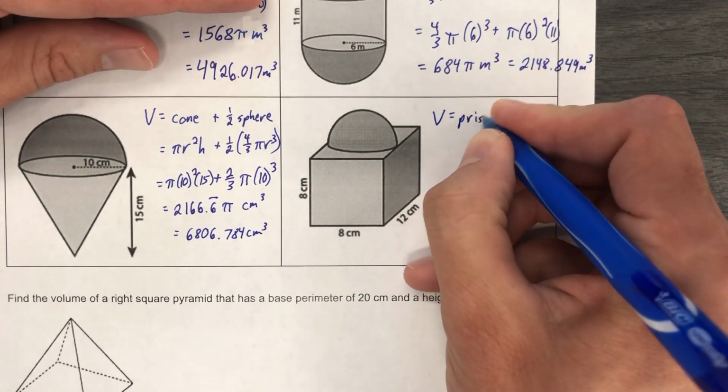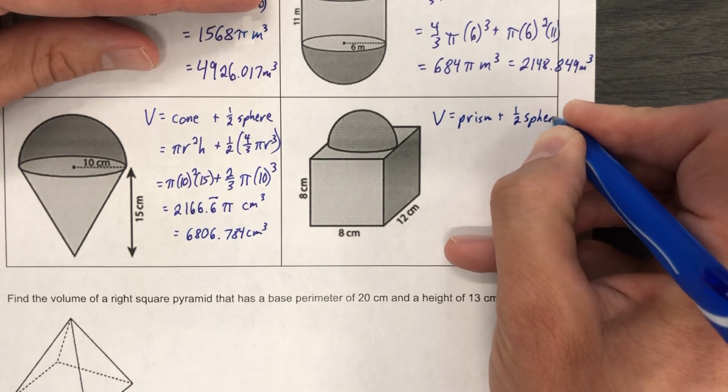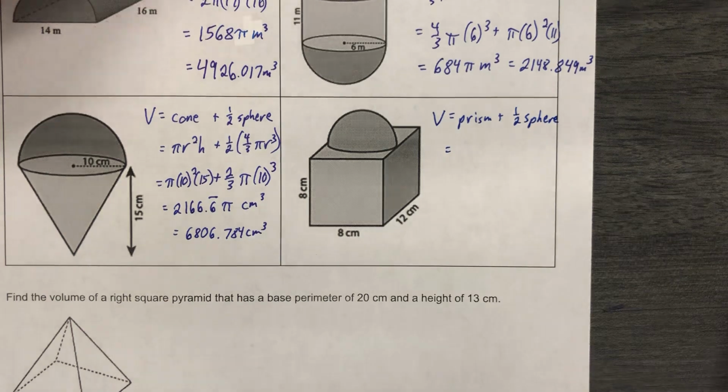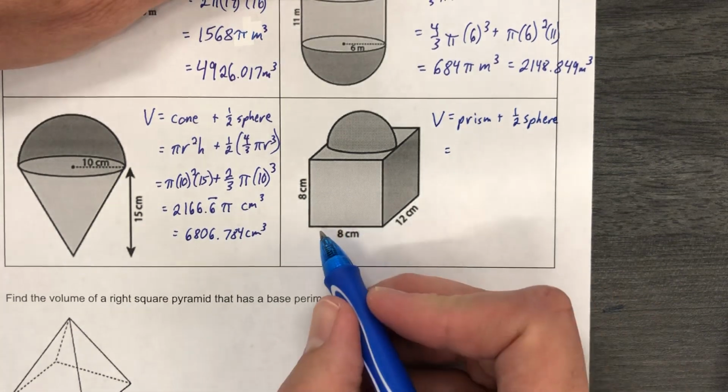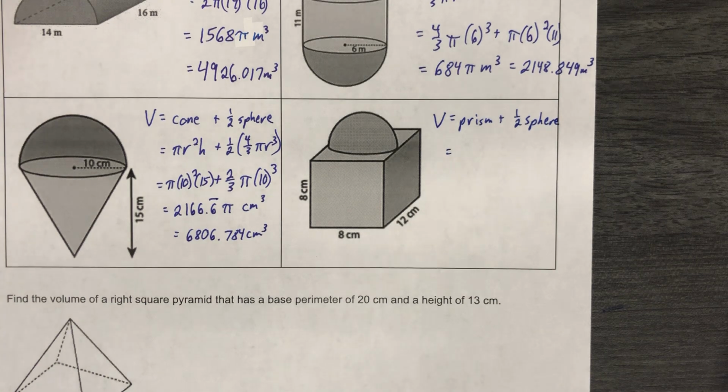All right, in this case, we're going to have a rectangular prism. I'm just going to go ahead and call it prism, plus a hemisphere, half of a sphere. And it's not too tricky. The prism particularly is very easy. It's going to be 8 times 12 times 8, length times width times height, right? I mean, don't make it harder than it is.